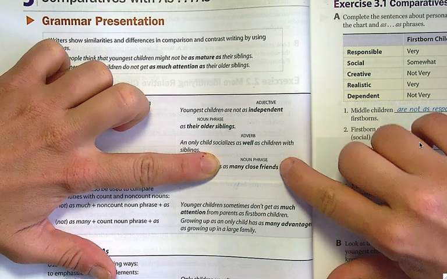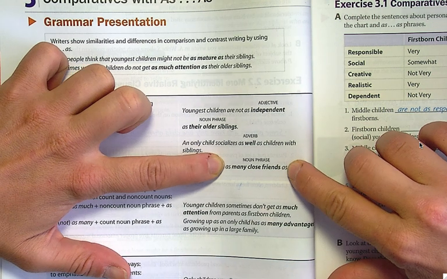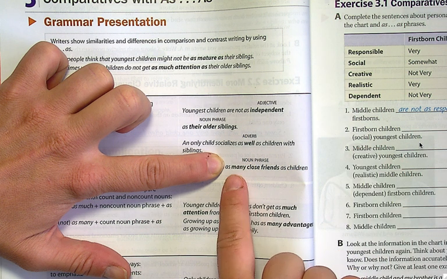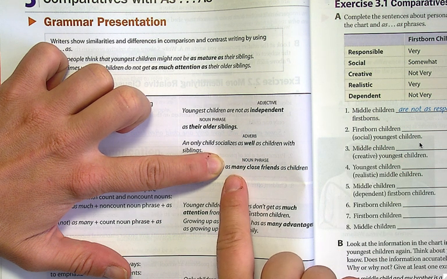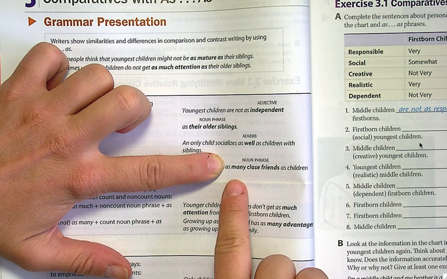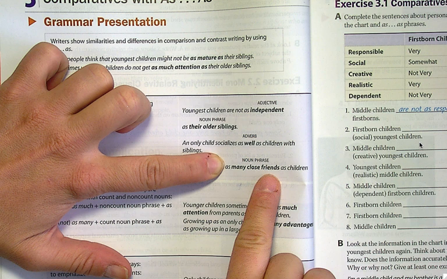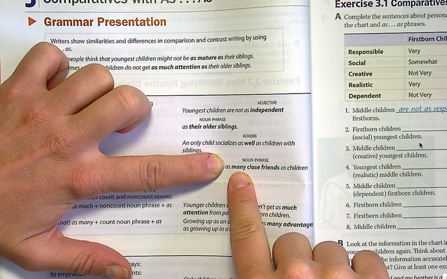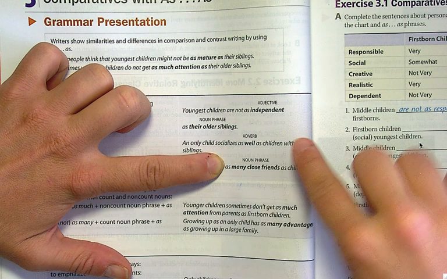So we've got our as on the sides, and we're looking at close friends, and we need some kind of modifier here, like as quality of close friends, as interesting of close friends. So you need a modifier here, some kind of quantity or an adjective plus a noun phrase if you're going to use this style.